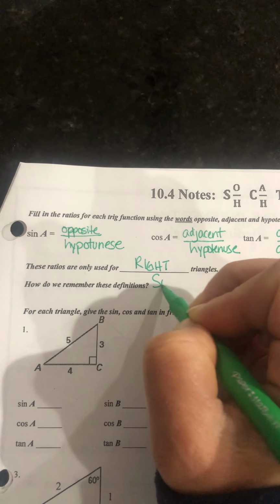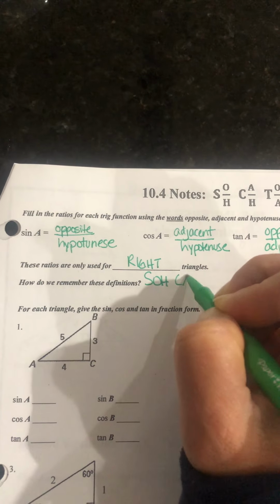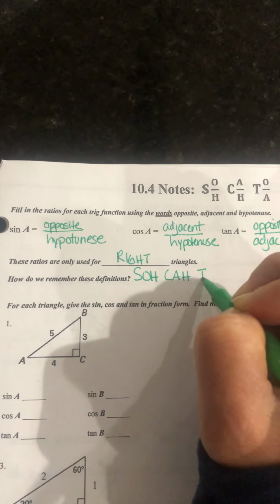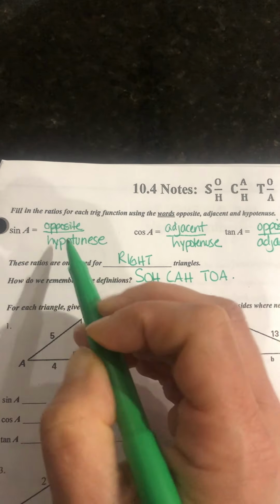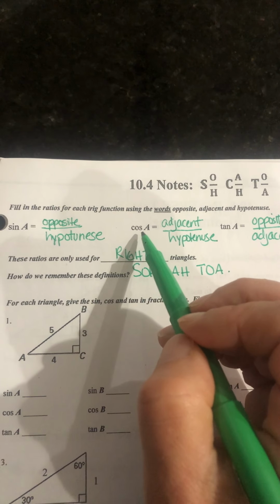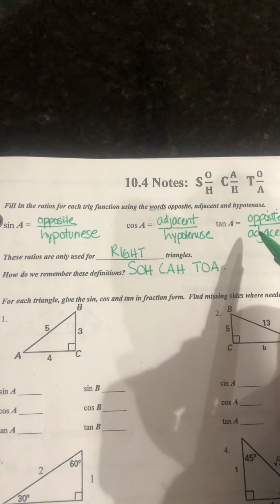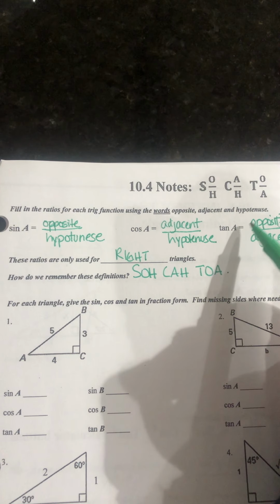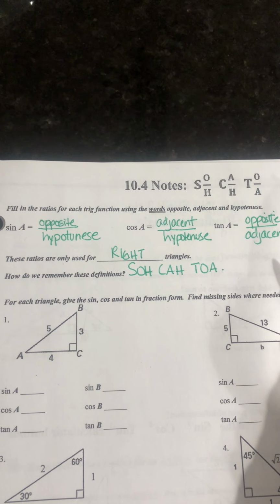And the easy way to remember this is SOHCAHTOA. So SOH, of course, stands for sine is opposite over hypotenuse. CAH is cosine adjacent over hypotenuse. And TOA is tan is opposite over adjacent.